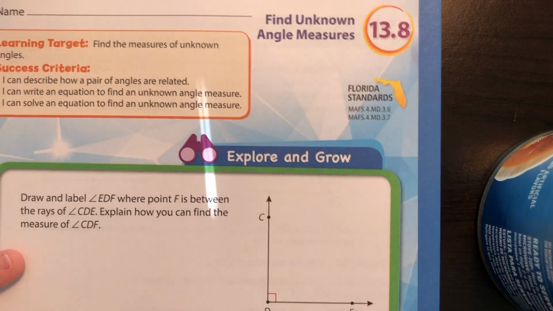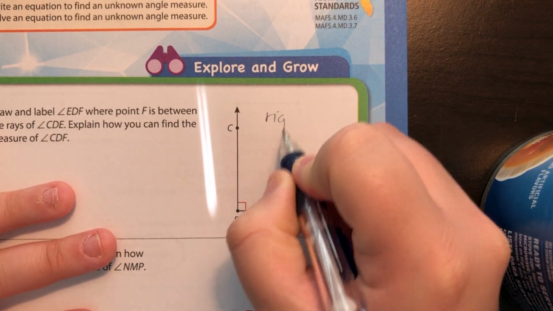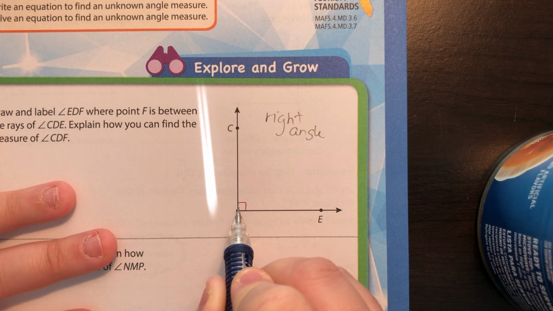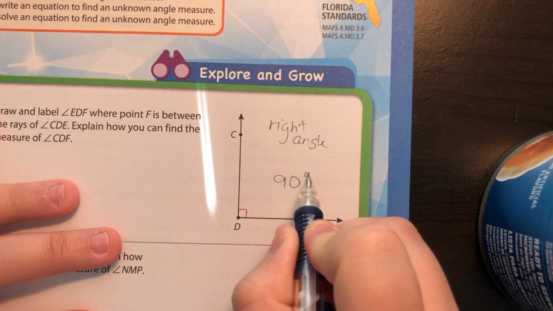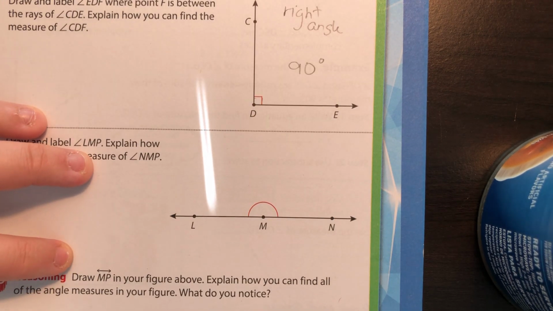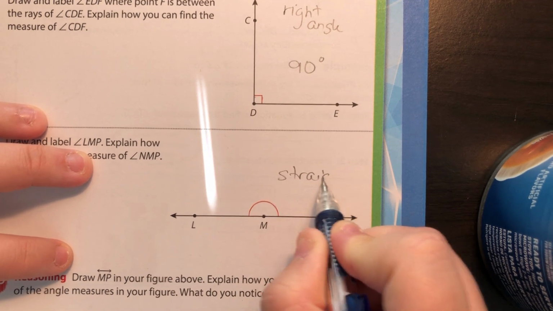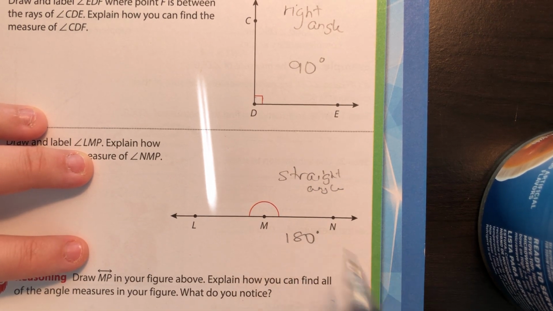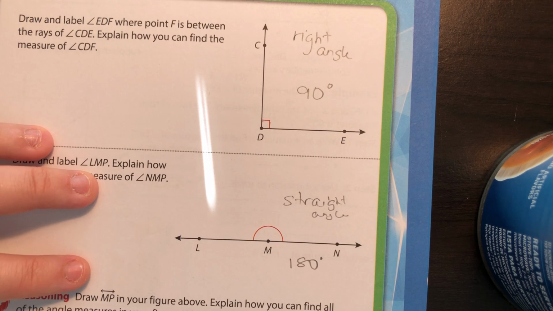I'm actually going to start right here, not necessarily following these instructions, but just showing you something. This right here is a right angle. And I know it is a right angle because they give me this little symbol right here. When they put this little square corner on your angle, they're telling you that it's a right angle and it's automatically 90 degrees. This right here, when it's laying straight like that, this is a straight angle, and this is exactly 180 degrees. It's good to know that because we're going to be working majorly with 90-degree angles and 180-degree angles.